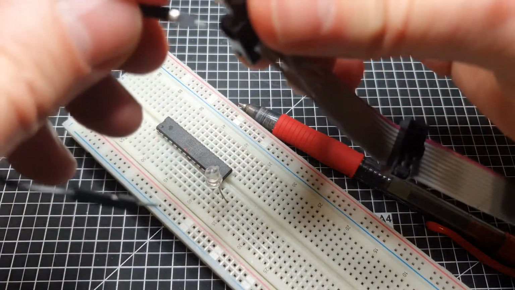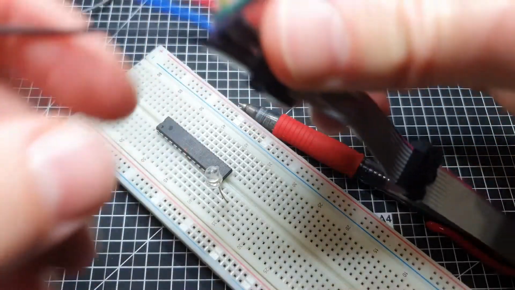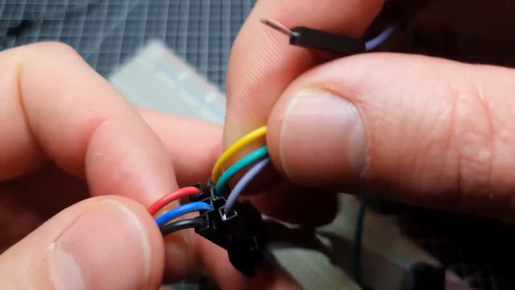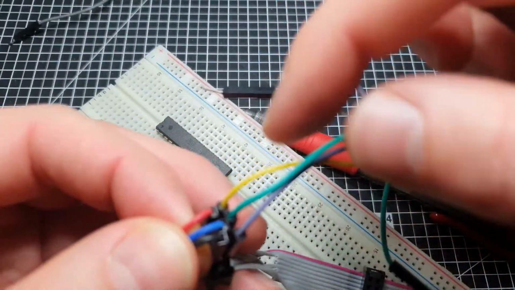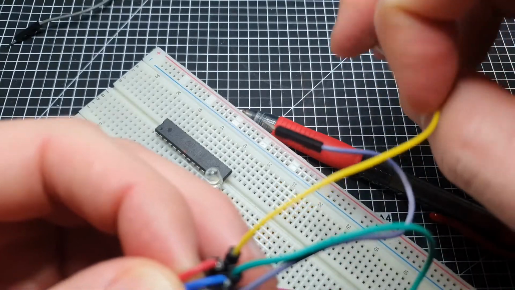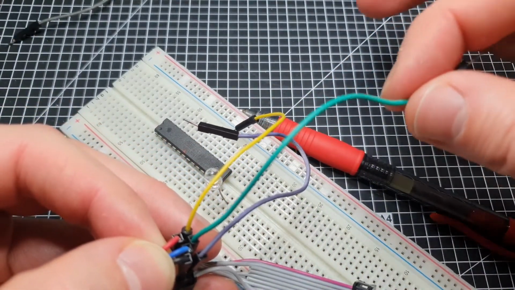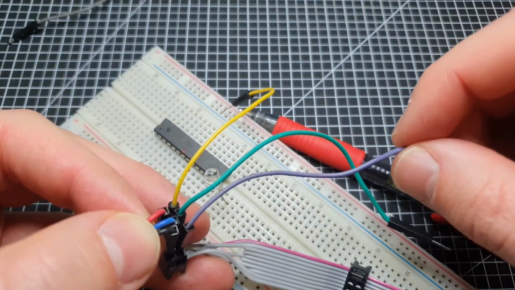Most people use black for ground, so that's what I'm gonna do. All right, so we got our black for ground, and at the top we have our MISO, master in, slave out. We have our SCK, serial clock, which is the green, and then we have our reset.